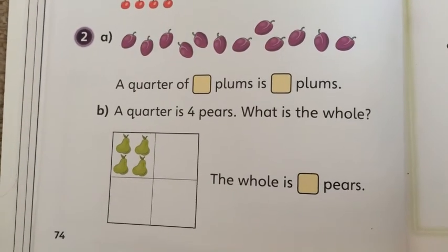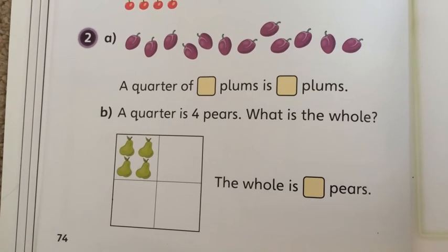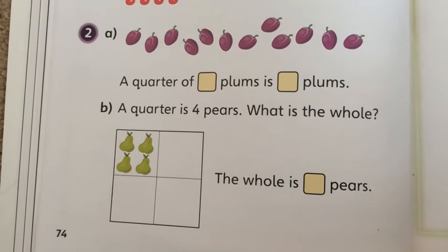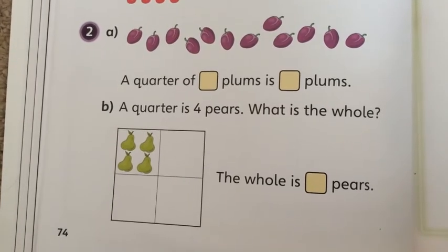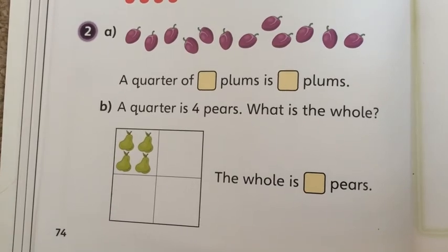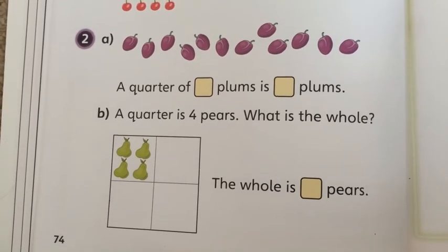Question 2 is extremely similar to question 1. It's asking you how many plums are there altogether and to find the quarter. And it's the same for the pears. There are 4 pears in 1 quarter. So what is the whole? You have to make sure that you put the same amount of pears into each quarter to find your answer.